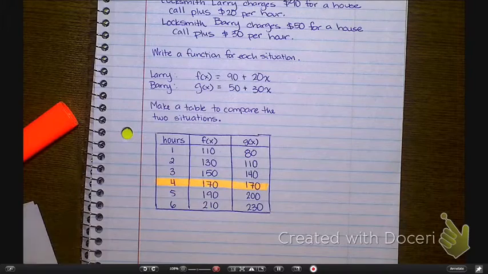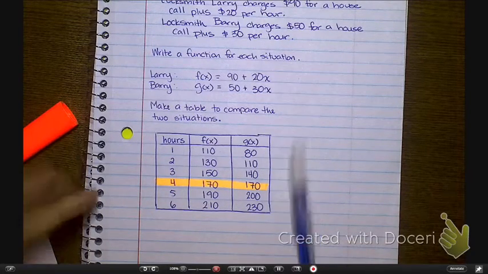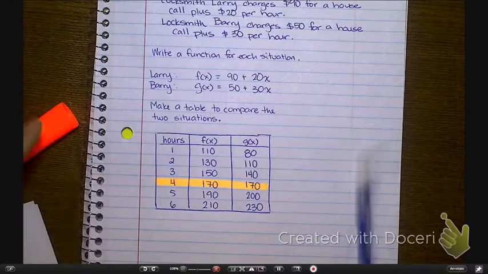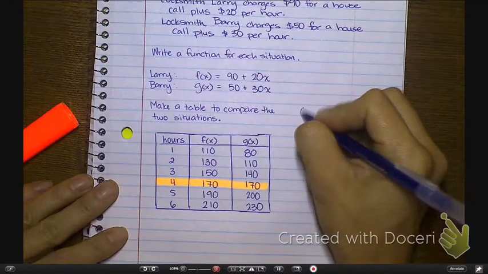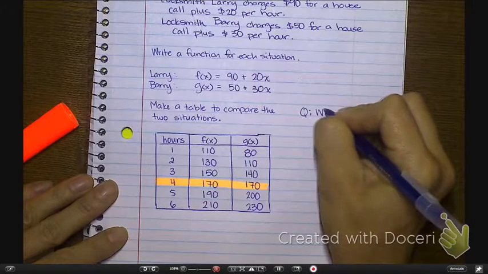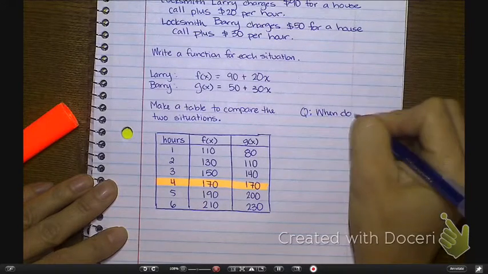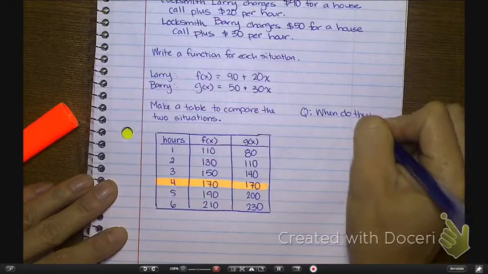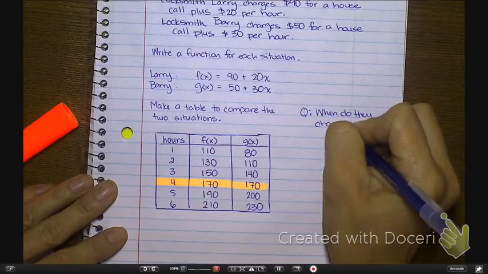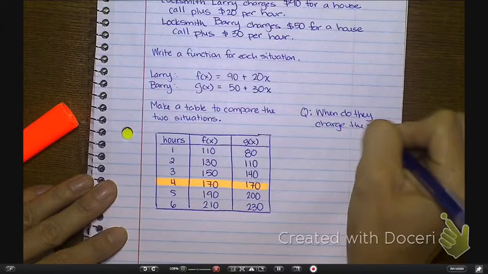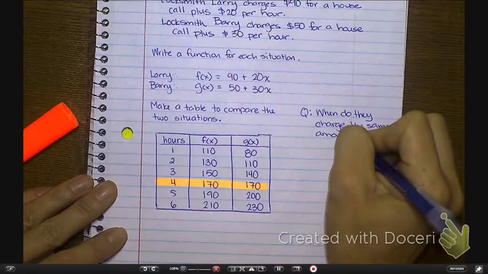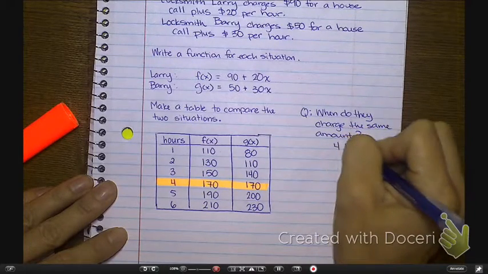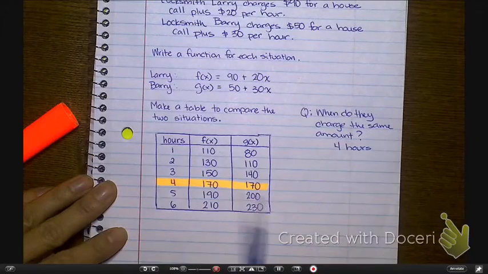So, on your homework tonight, they might have you make an equation, do a table, and then they might ask you some questions. For example, one of the questions might be, when do they charge the same amount? Yeah, 4 hours, right? So the answer to that would be where we compare 4 hours, right?